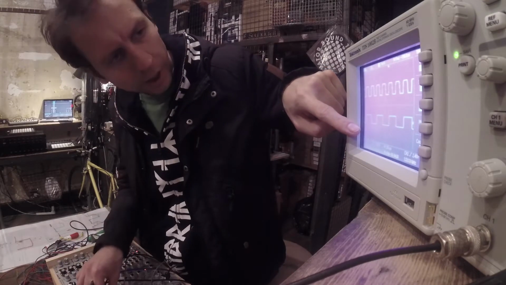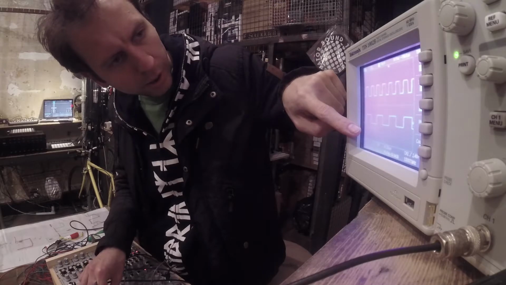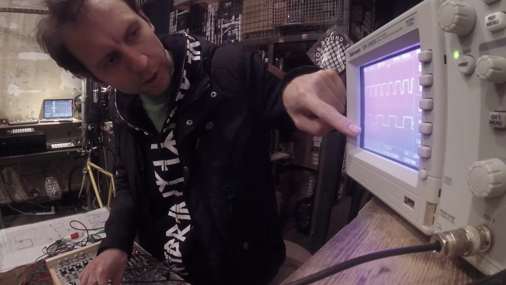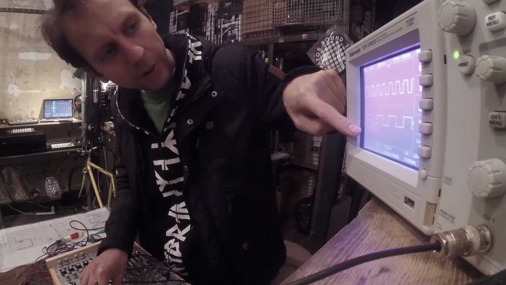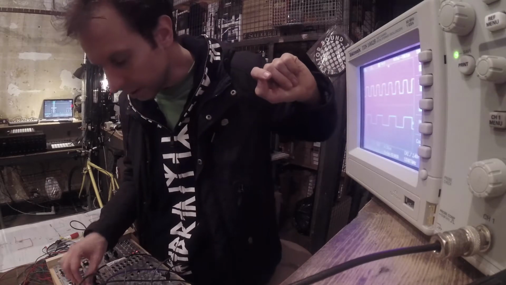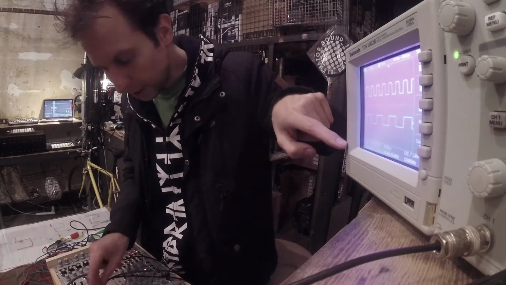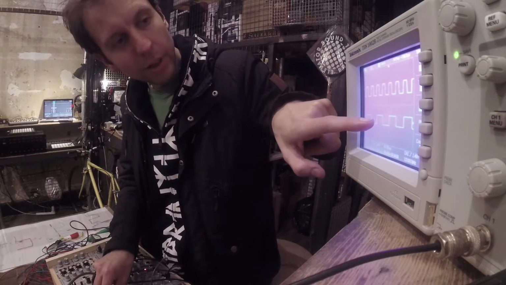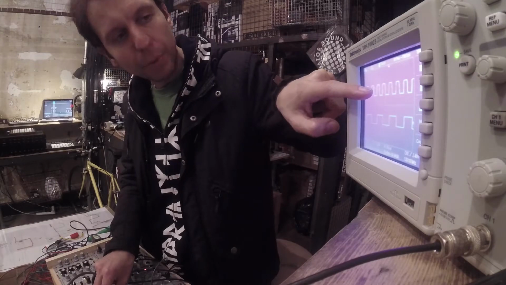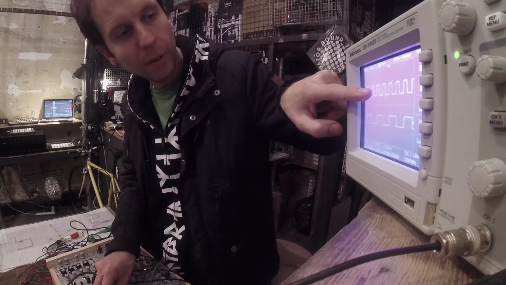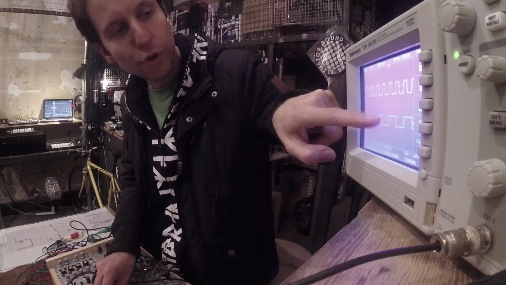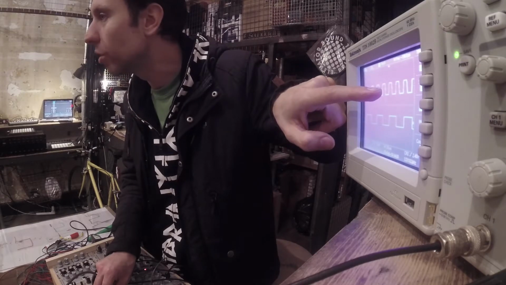Ah, okay, so this is half the frequency. That's 1.5 there, right? No, this is the actual frequency. But the other one, this is the half. Okay, so actually now we're getting there, because that's why it was a bit funny. You see, it starts going up when the period starts on the first trigger, and then it waits and drops when the next trigger comes in.